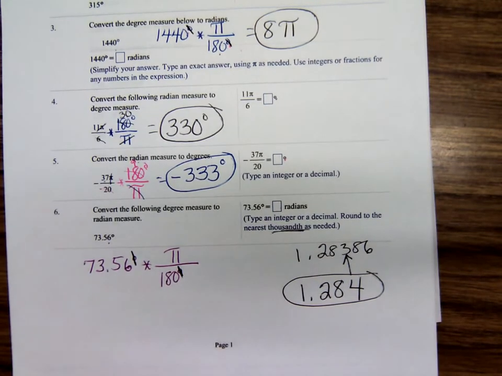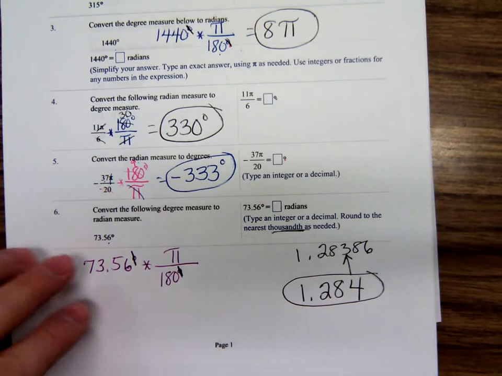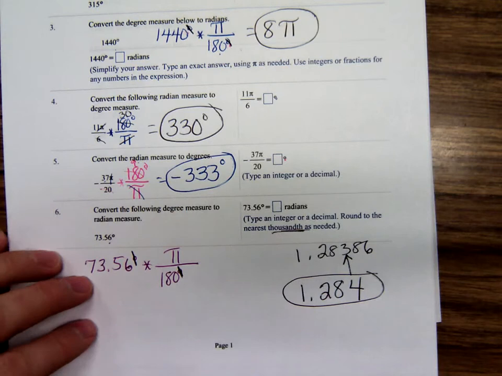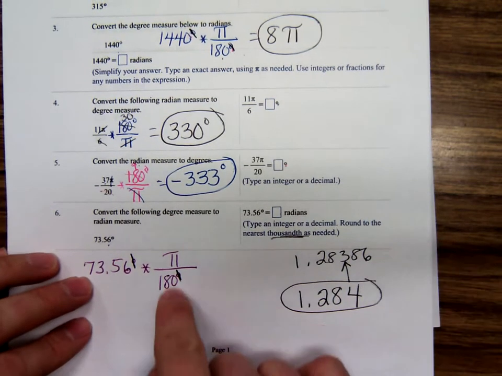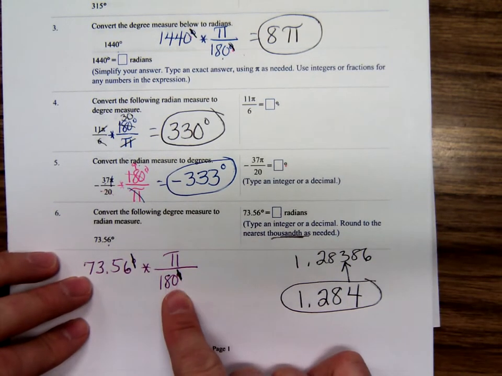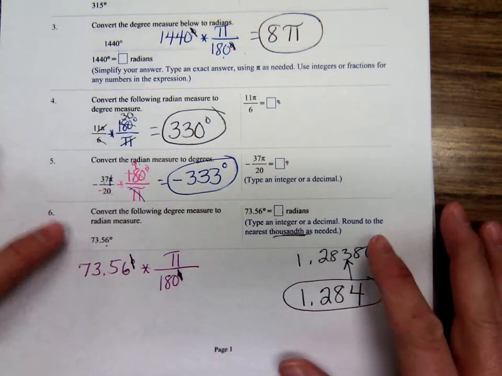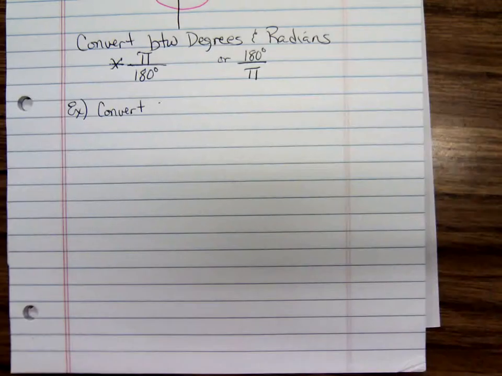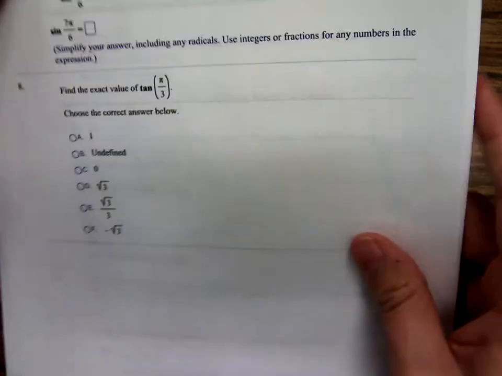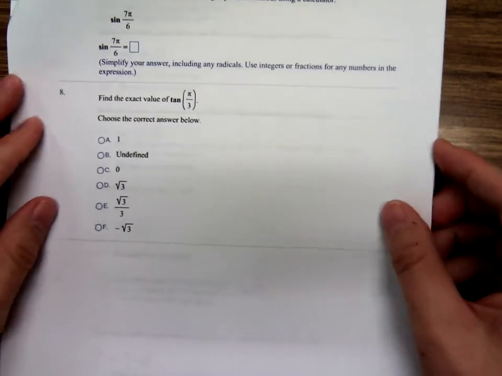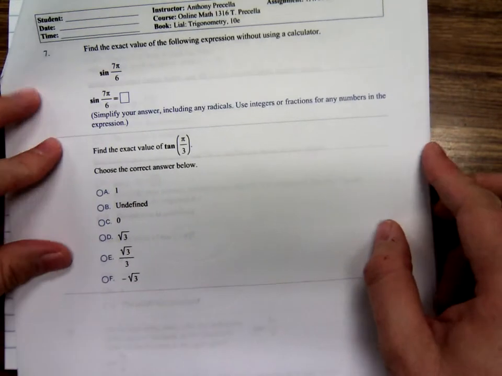So this is converting between degrees and radians. Got to keep straight when you multiply by pi over 180 degrees, and when you multiply by 180 degrees over pi. Then it reverts to pretty much the rest of these unit circle problems.